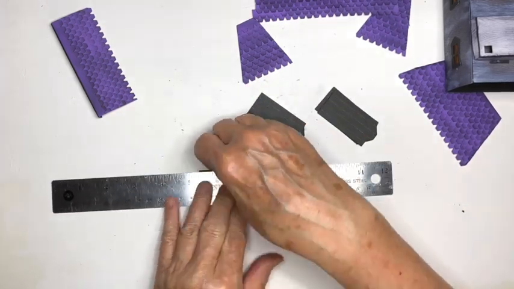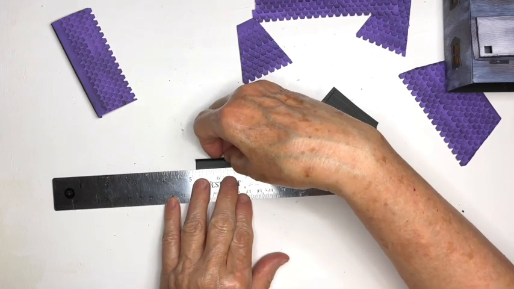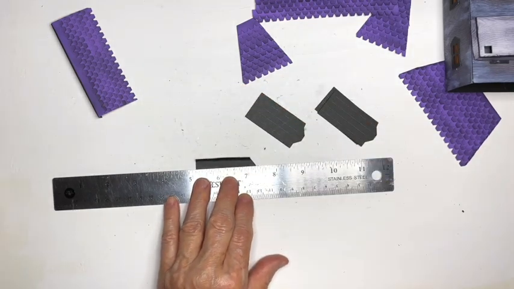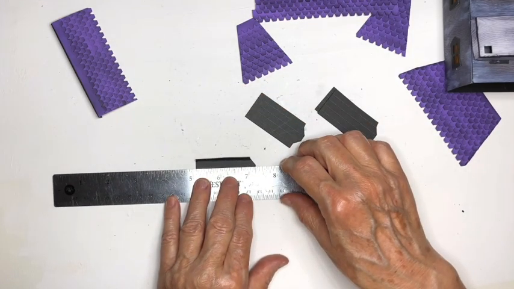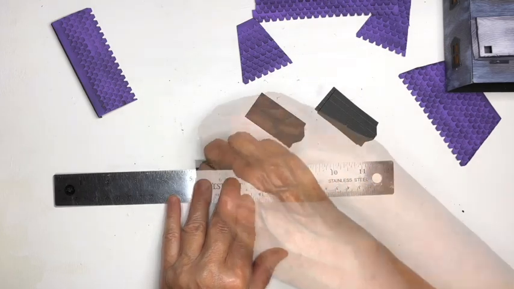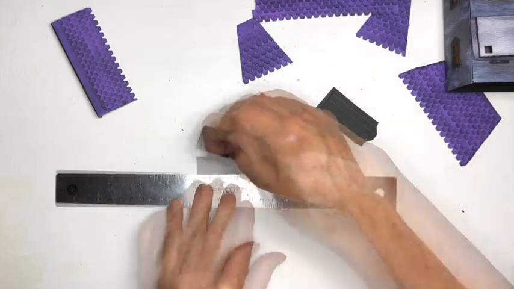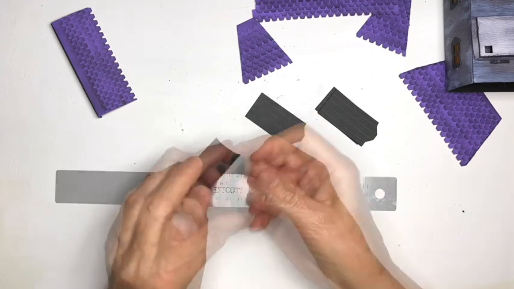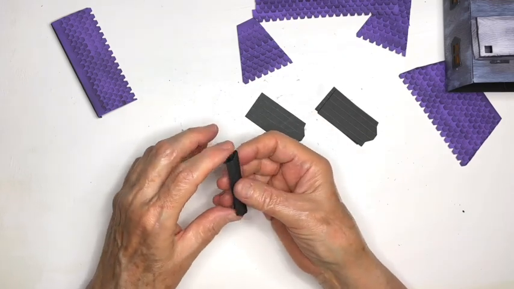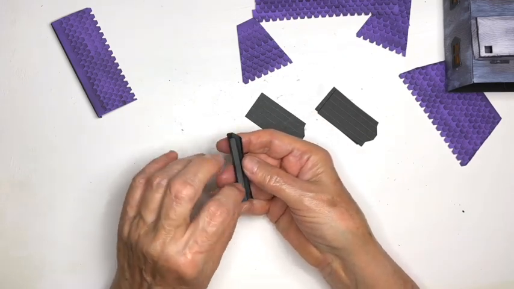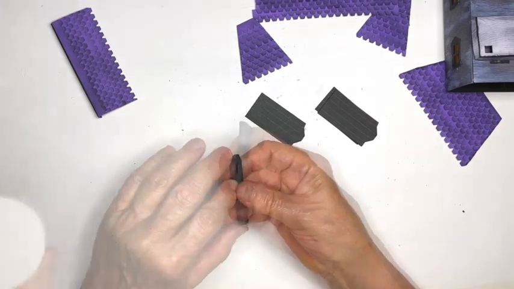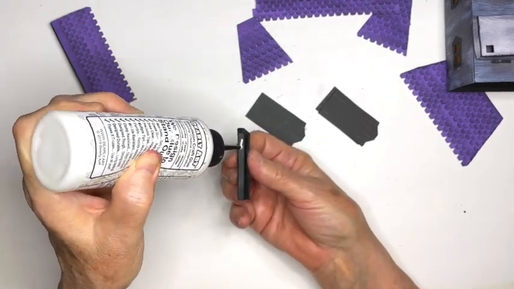You don't have to use a ruler, but I think it's a little easier to fold it correctly. So I always fold on the scored side first, and then I fold away. And it's hard to tell, but the narrower piece is the tab. So apply some glue here.